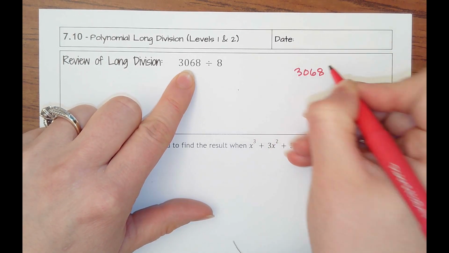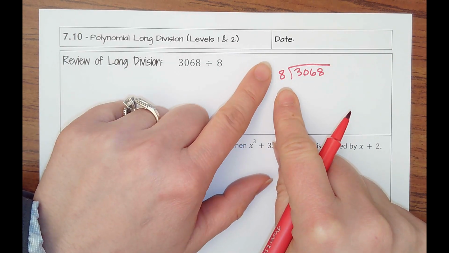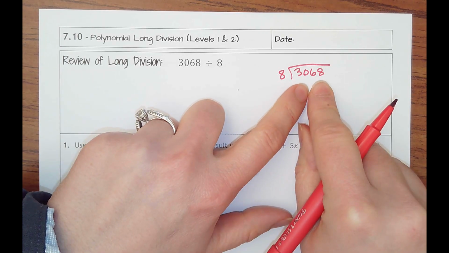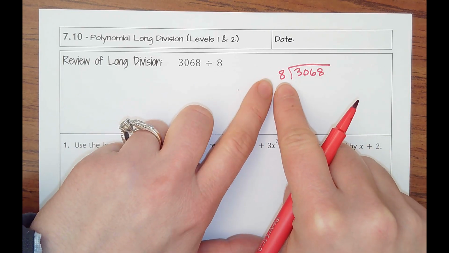3068 gets divided by 8. Hopefully at some point in elementary school you learned long division. And so what this does, this is called our dividend. I always get these words mixed up. Dividend, this is our divisor that's doing the dividing.